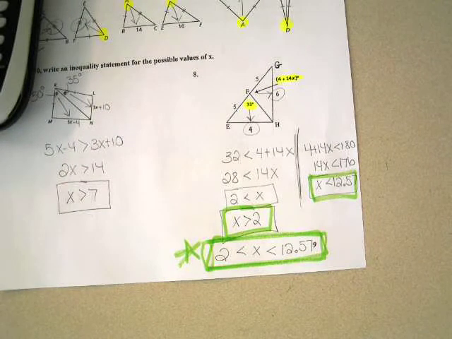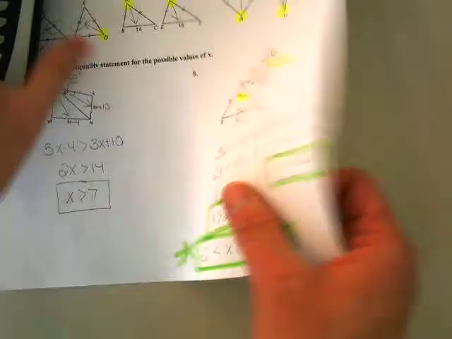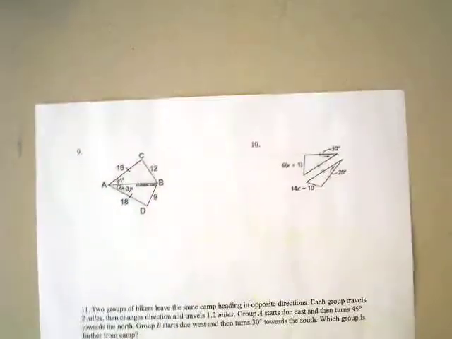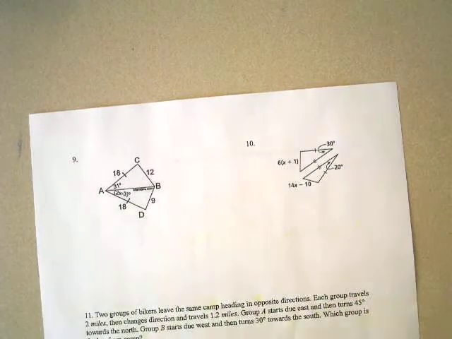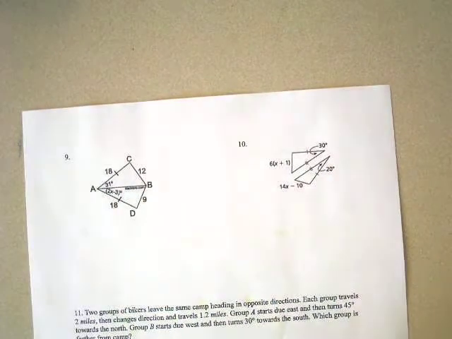So, if they were all like part 1, it would be wonderful. But you really got to watch when you get your inequality if it fits the scenario. And that's where some people hate math. They hate it because you have to think through the different scenarios. All right, so let's look at 9.